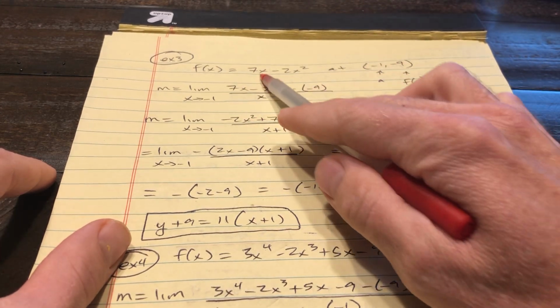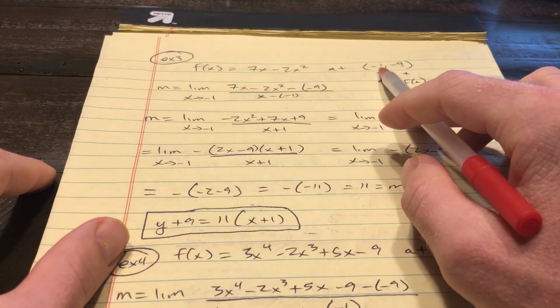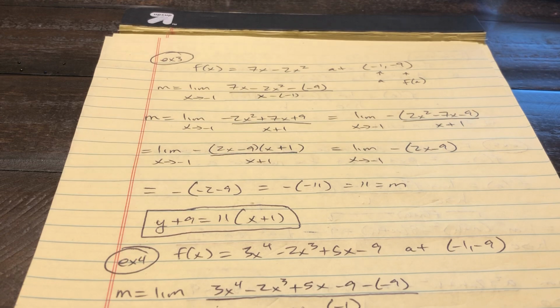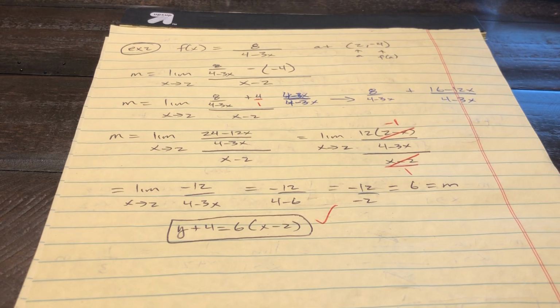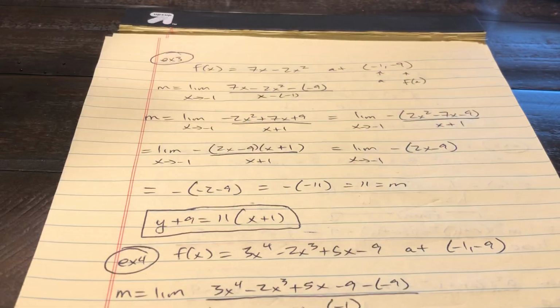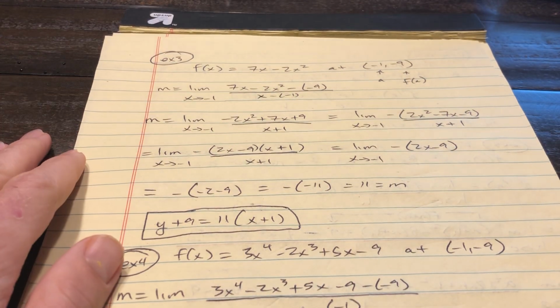F of x is equal to 7 minus 2x squared at the point negative 1, negative 9. Again, I mentioned in the previous video that was cut short, there was one homework question that I told you to wait on. You can now do that homework question. It looks very, very similar to one I just covered.